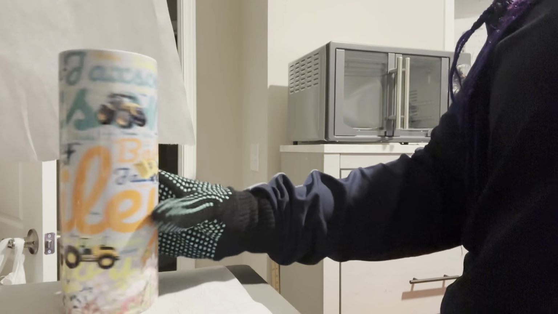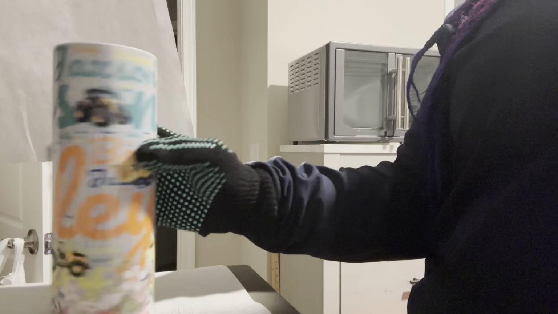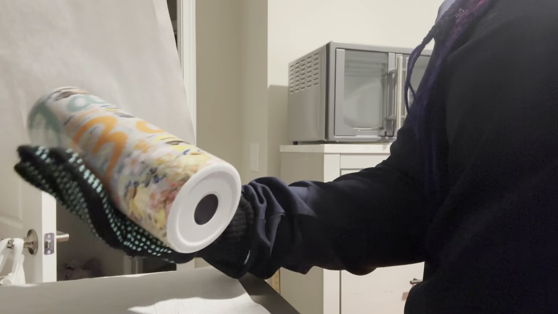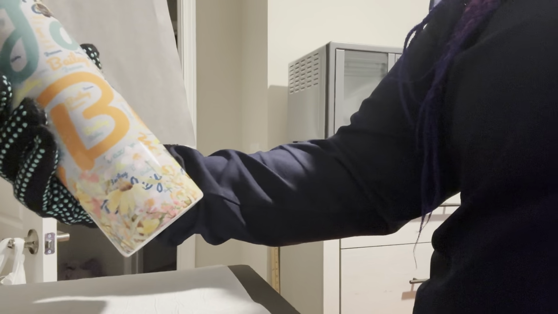Make sure, if you do not wait for it to completely cool, that you are wearing some type of heat gloves and that you are being careful, because this tumbler gets very hot. And this is the outcome. Wildflowers and construction toys.